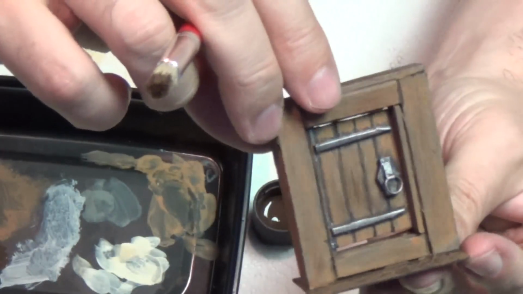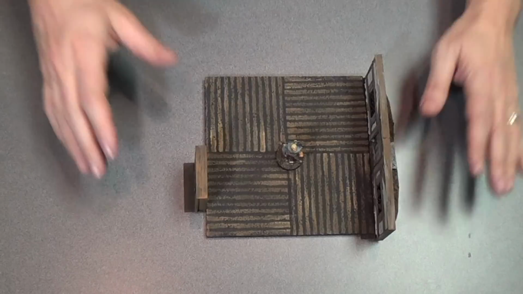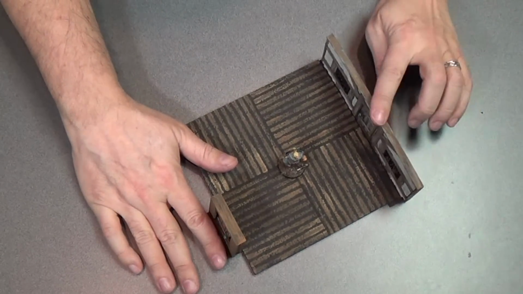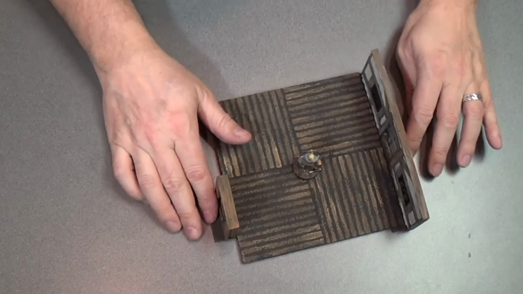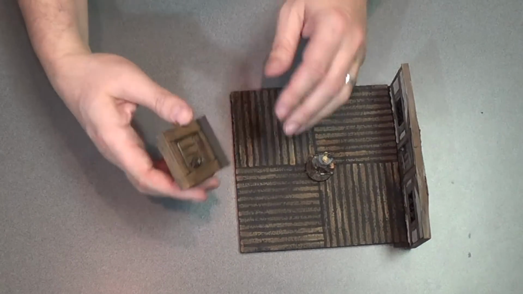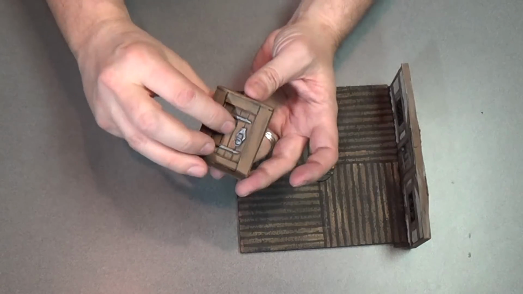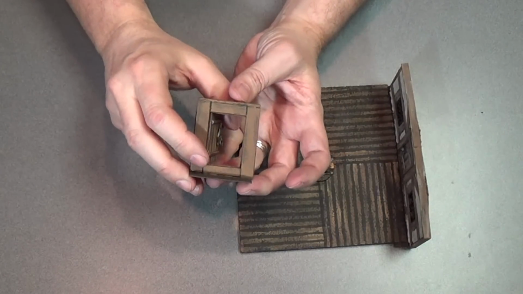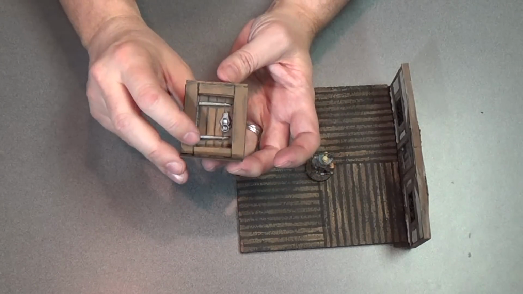Nice, there we go. We got us a door. Hey friends, here's my basic tilescape setup. I got a front, floor, and a floating door here. And let me take that off a second and give you a look. Cool feature, you know, the door opens up. That's a really neat feature.